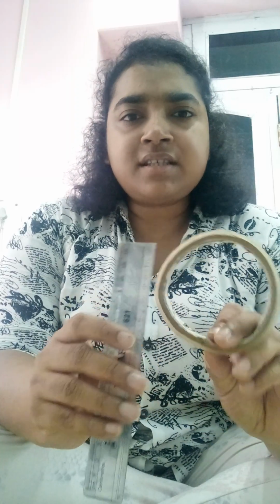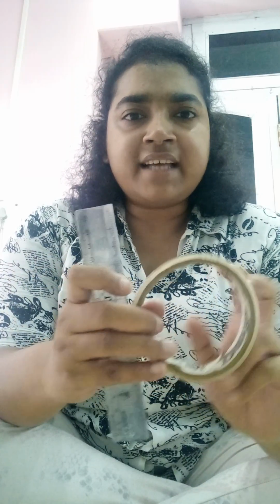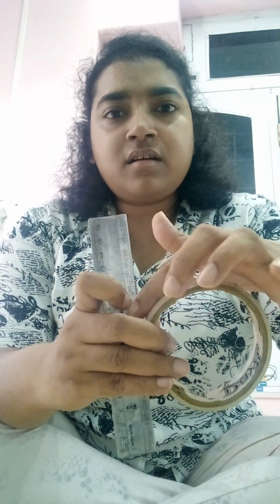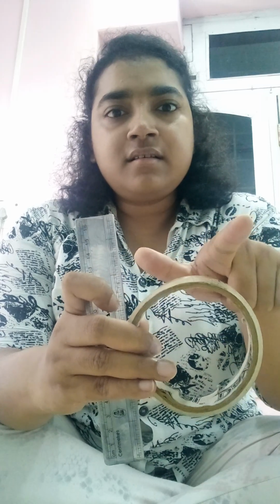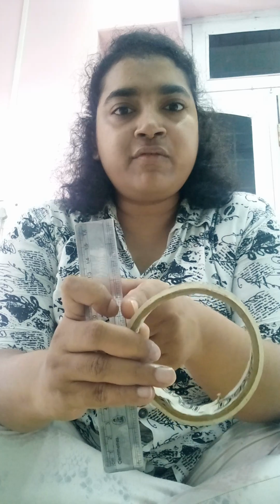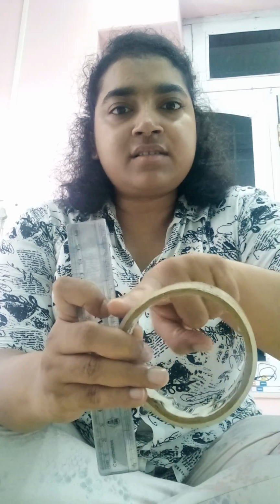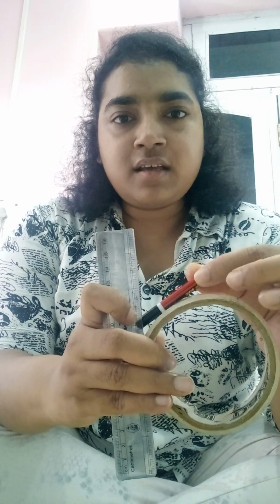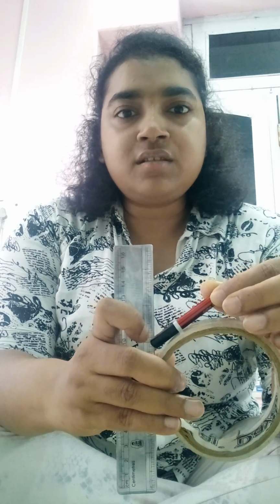Maybe if this is a sellotape, or suppose this is a scale, I just got it in front of me, so I'm just picking it up. If we try to implement that here is a straight line, then what is the angle between these two? This is a straight line, and here if we think of this part, a straight line is going this way, like suppose this way. So what is the angle between these two?